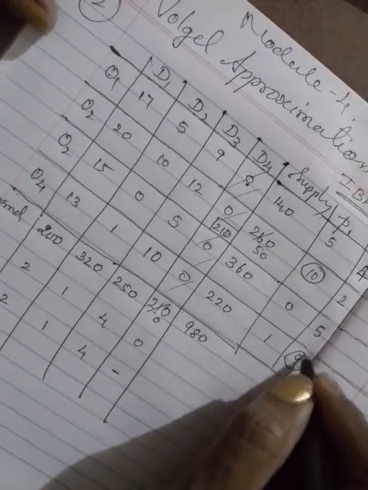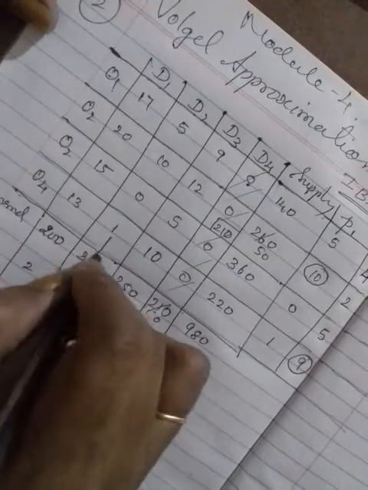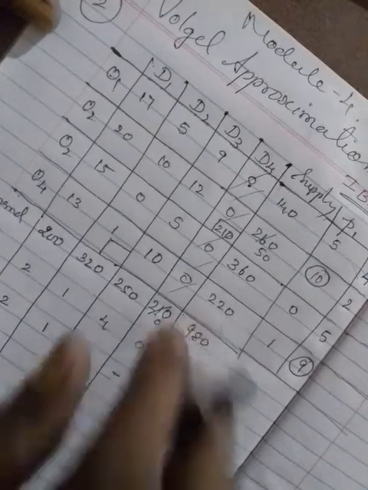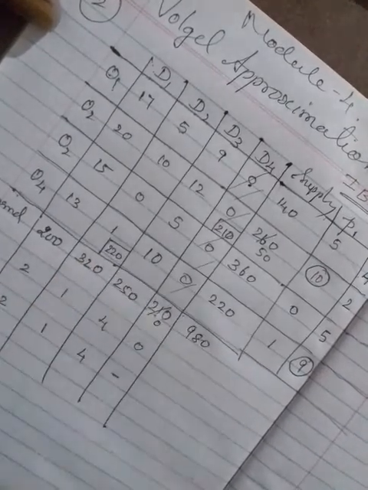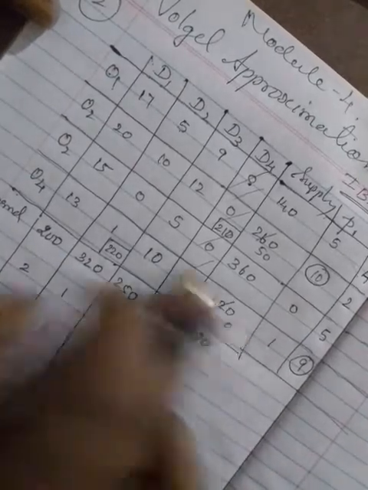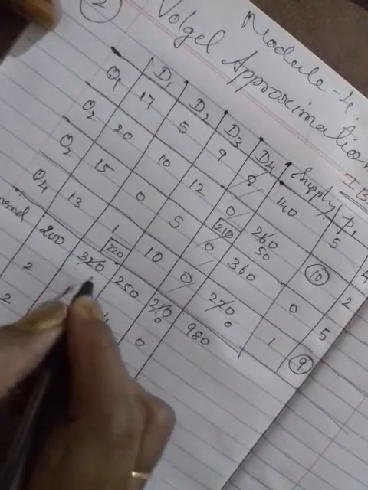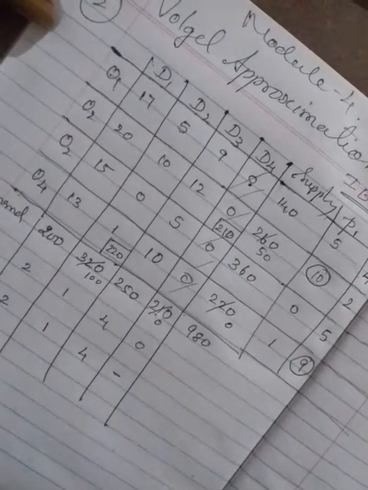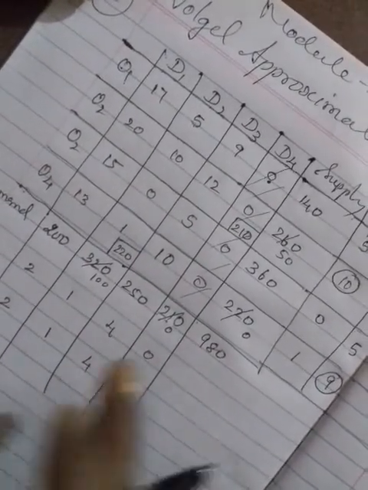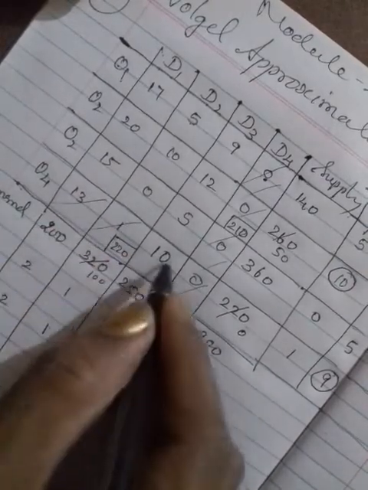This is the maximum. In this row we find the minimum, which is 1. Here the demand is 320 and the supply is 220, so we put 220 here. The supply becomes 0, the entire product is sent, and the demand becomes 100. Is it clear? The row that is 0 we cancel entirely.